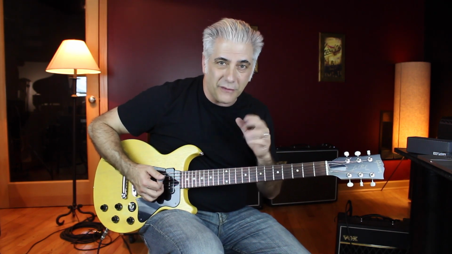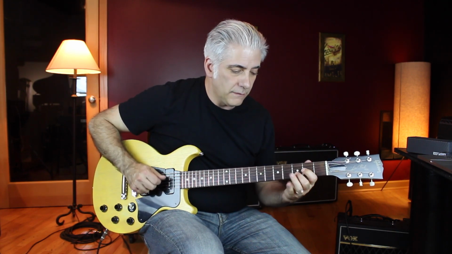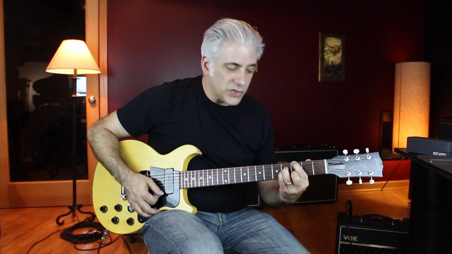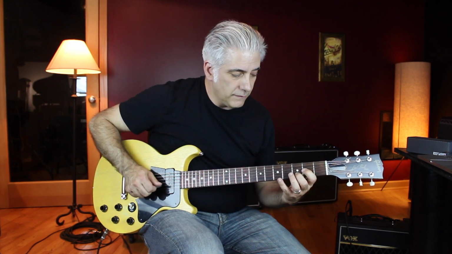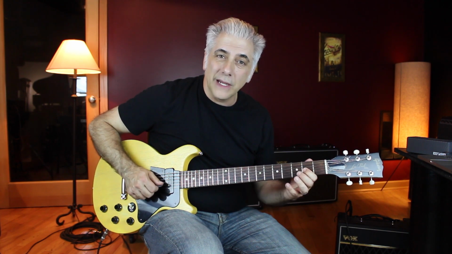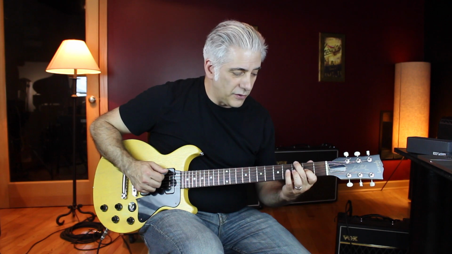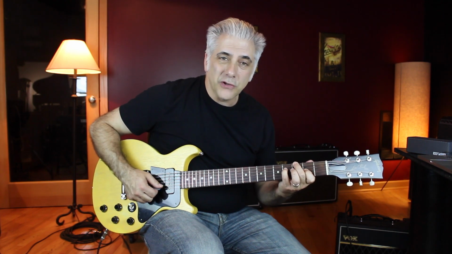So I always want to end on a strong chord tone: the root, 3rd, 5th, 7th. And on the G major 7 I'm playing 3rd, 5th, 7th, 9th, 5th, and I resolve it to the major 9.